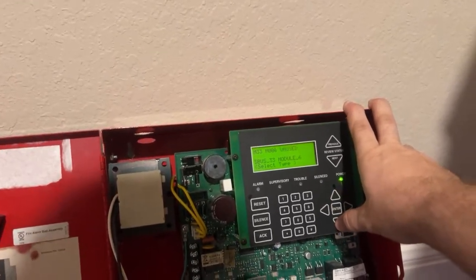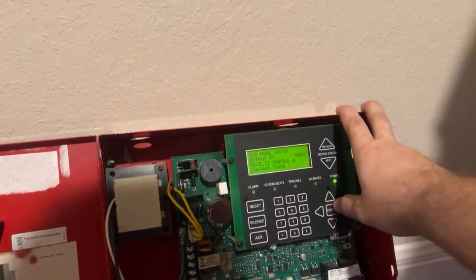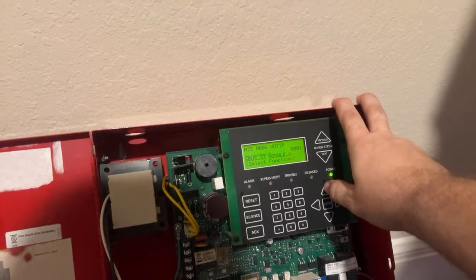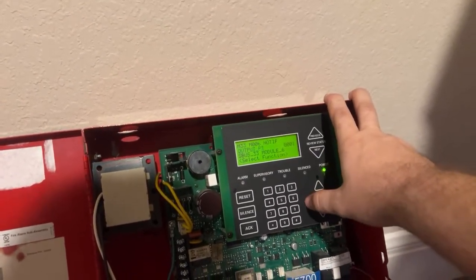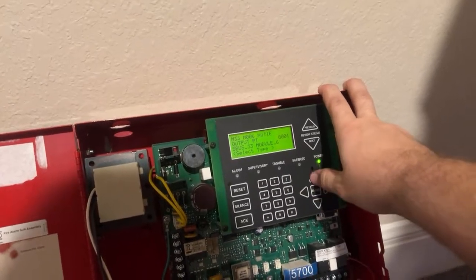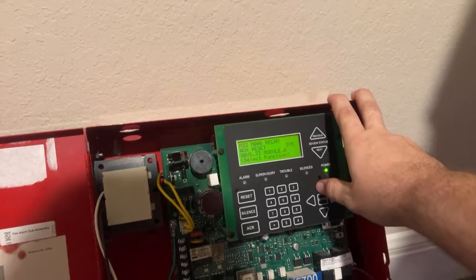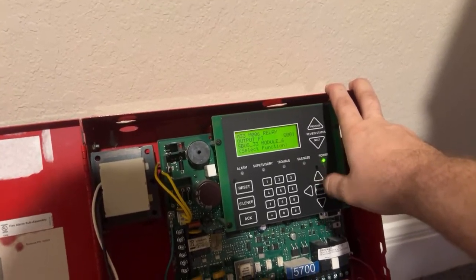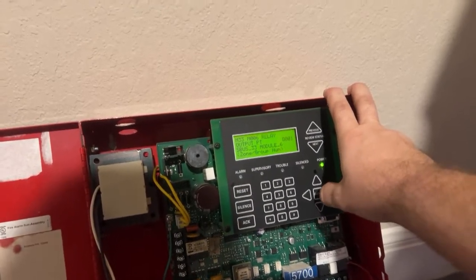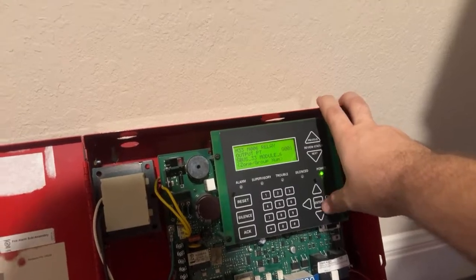You can use a zone module, detector module, relay. You got notification modules, aux constant, aux reset, aux door, output point, then relay. Basically kind of the same thing. Aux door, aux reset, output point. So this is going to be in group 1.